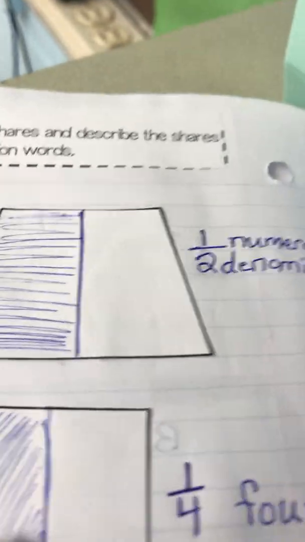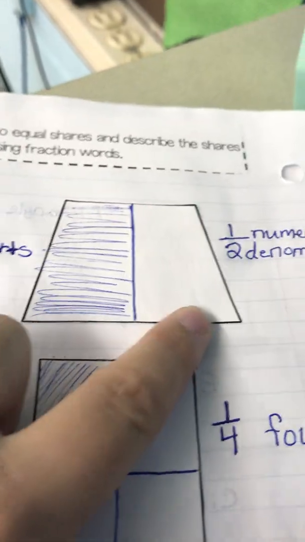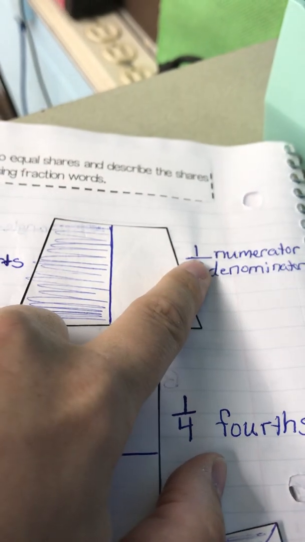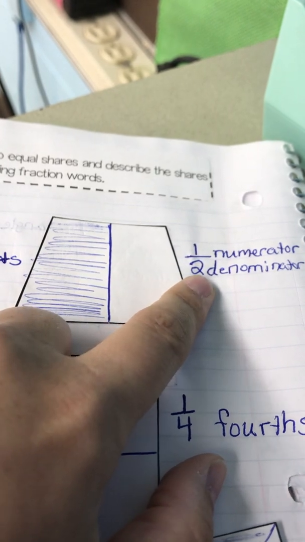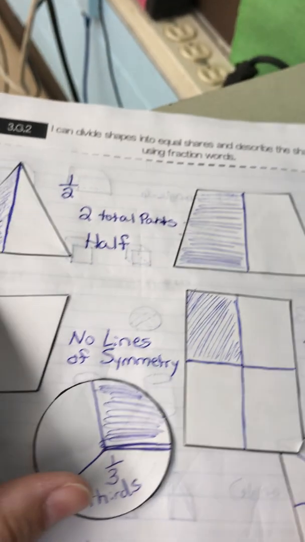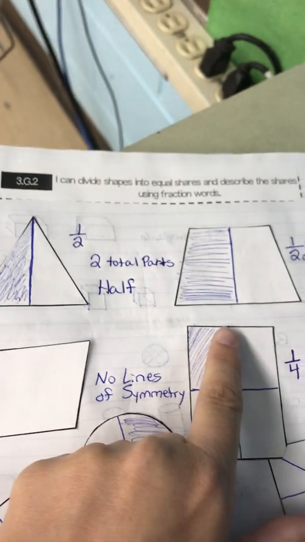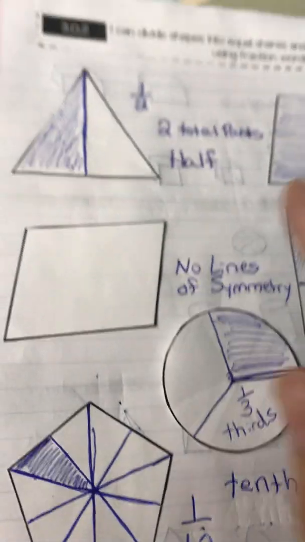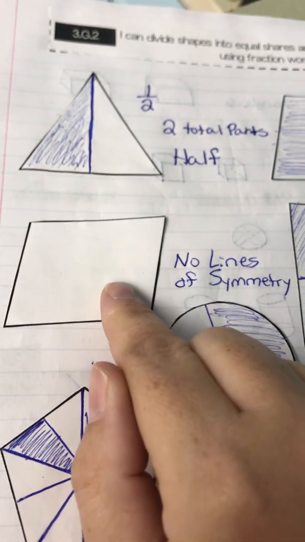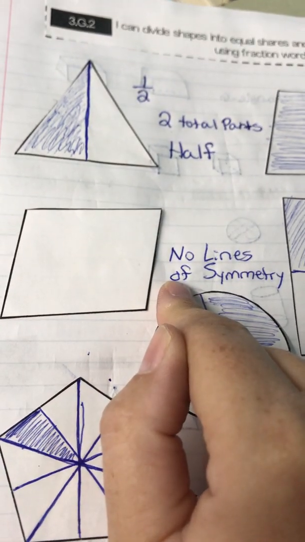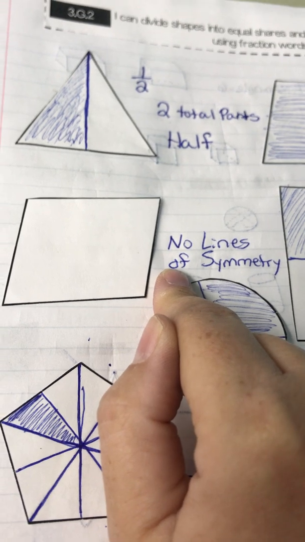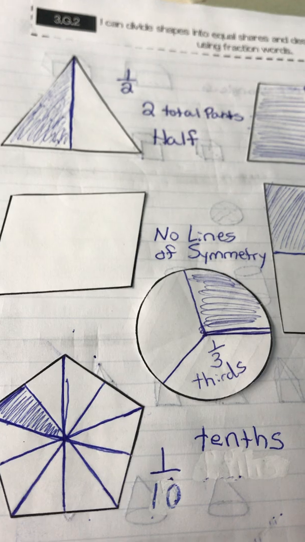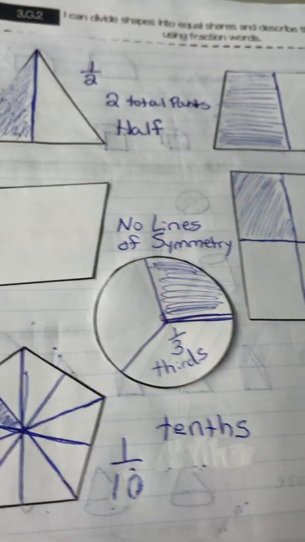You also had a trapezoid. We folded it also in a half, and then we shaded one part. So our numerator is 1, our denominator is 2. Both of these, the triangle and the trapezoid, are showing you a half. This one we could not fold to make the sides match, so we said it had no lines of symmetry. So that's what we wrote. No way to fold this to have equal parts. So this would just be one whole here.